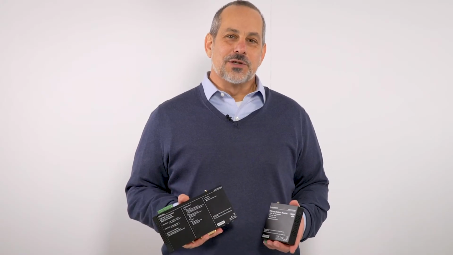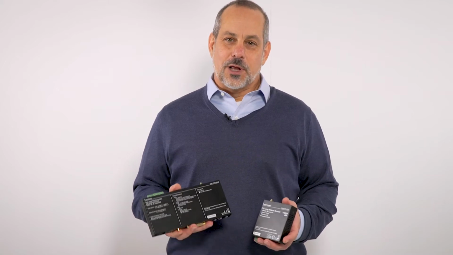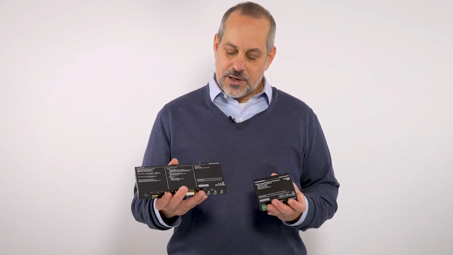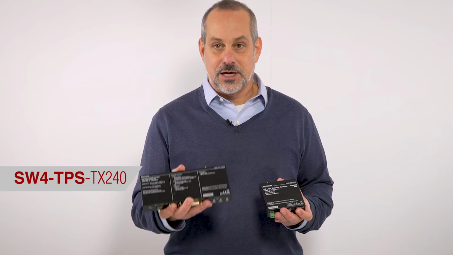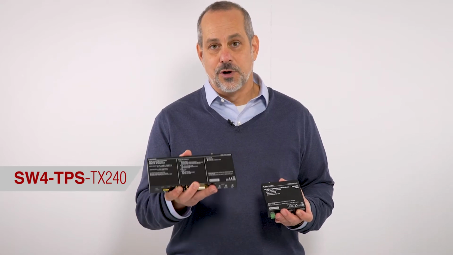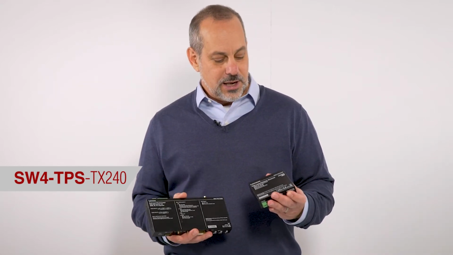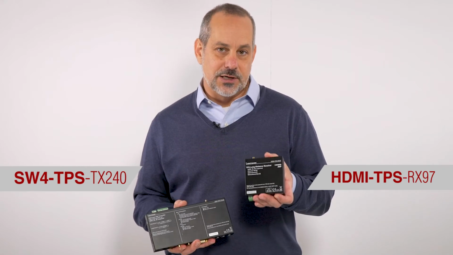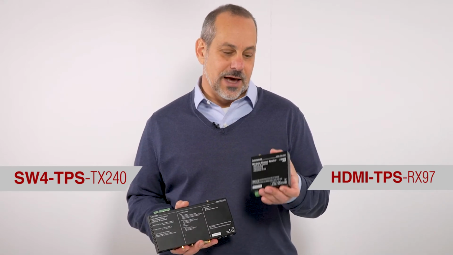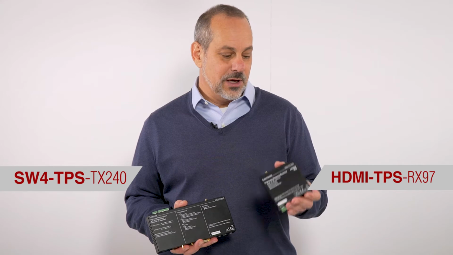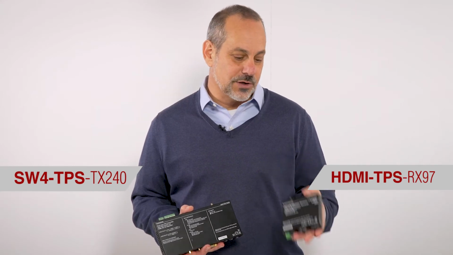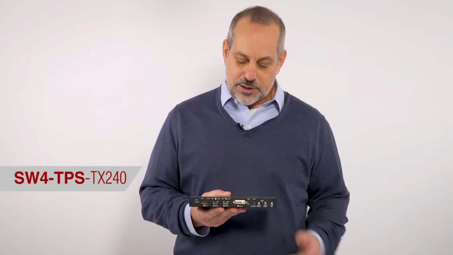There are a lot of different ways to create a huddle room solution with products from Lightware. Today, I'm focusing on the SW4 TPS TX240, which is our 4-in, 2-out transmitter, and our HDMI TPS RX97, which is the receiver. And that'll take the end of the CAT cable and take us to the HDMI output for our display. Let's focus on the transmitter for a second. As I said, we've got a 4-in, 2-out.